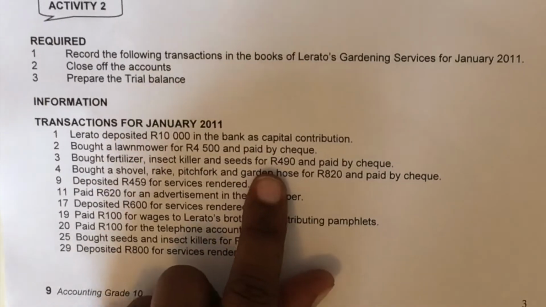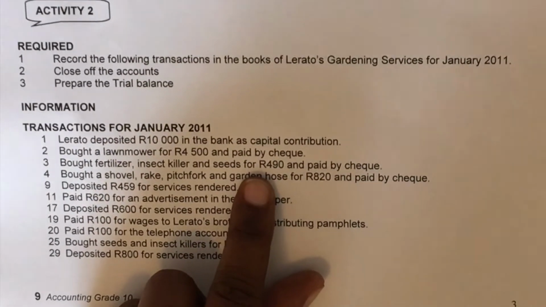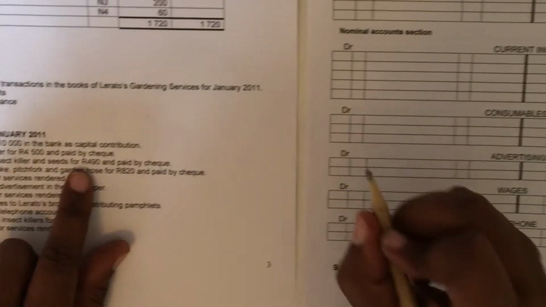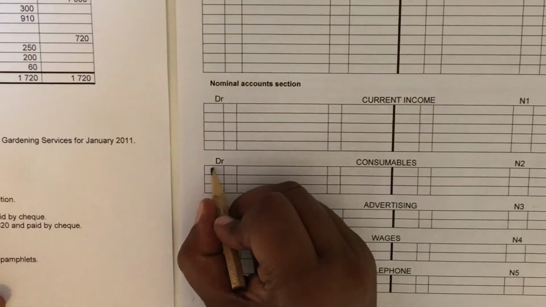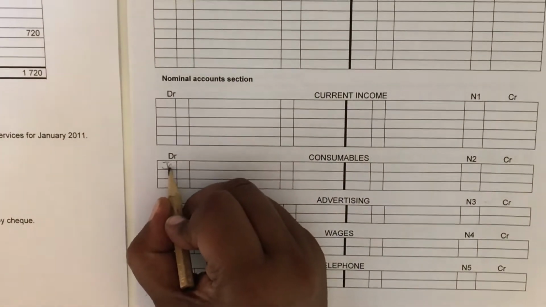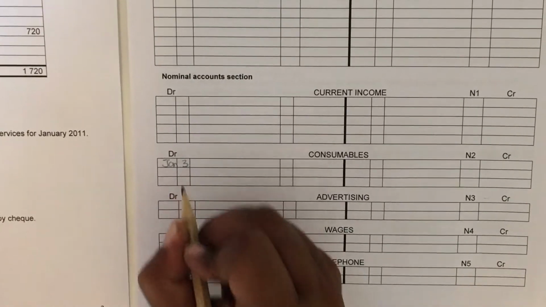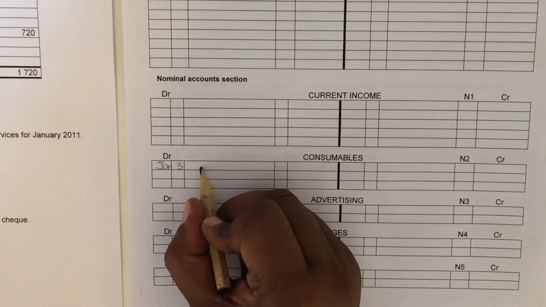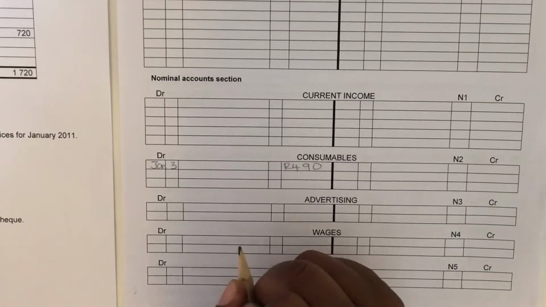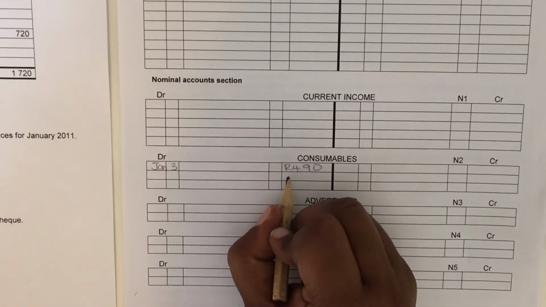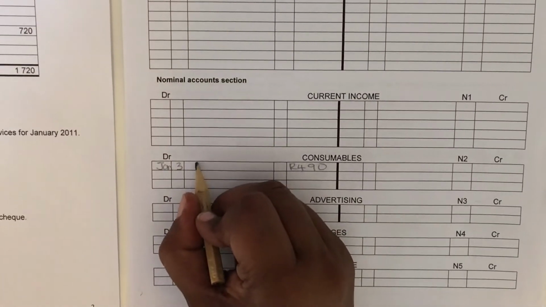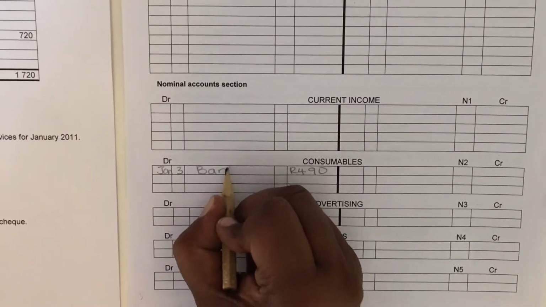So expenses are debited when they increase. So the date is the 3rd. We start with Jan, then the 3rd, and then how much? 490. And then they paid by check, so it means the money is from the bank.